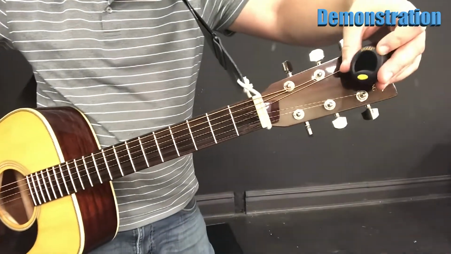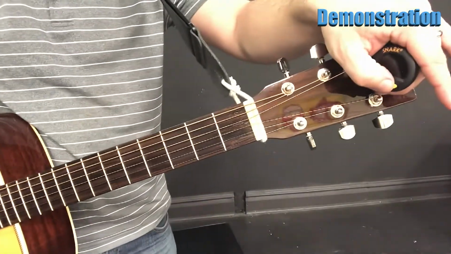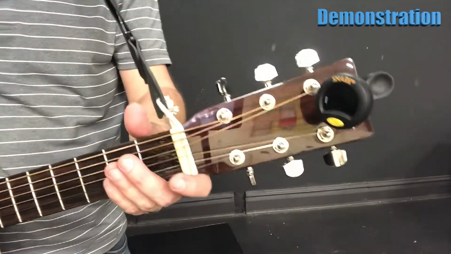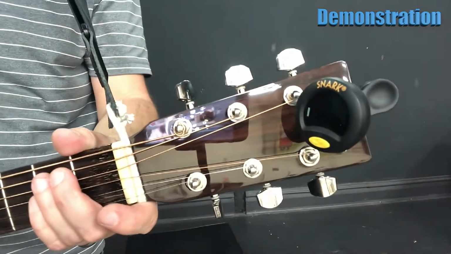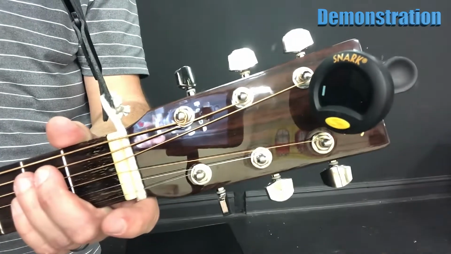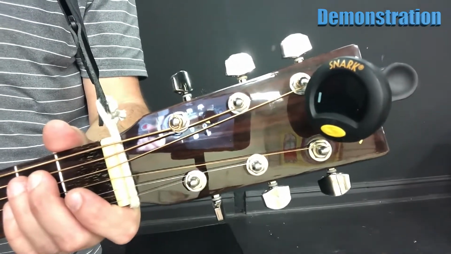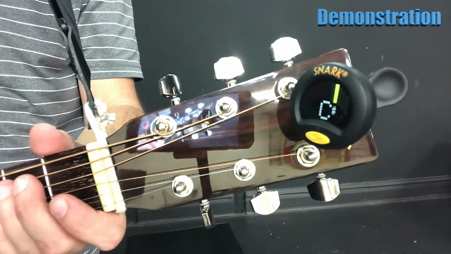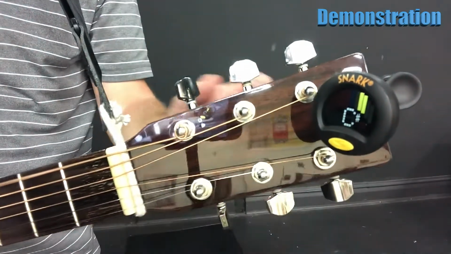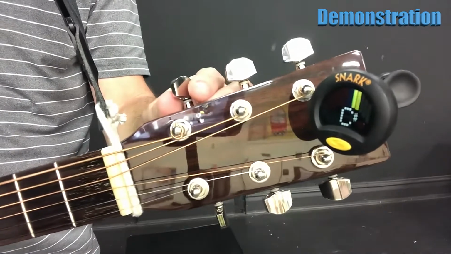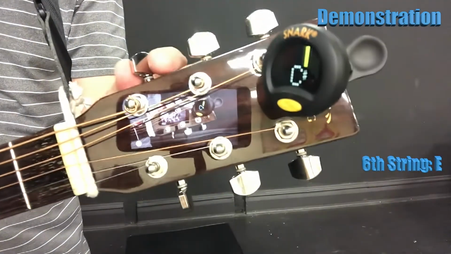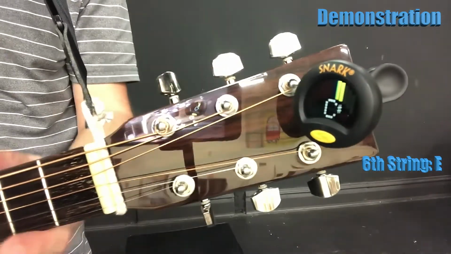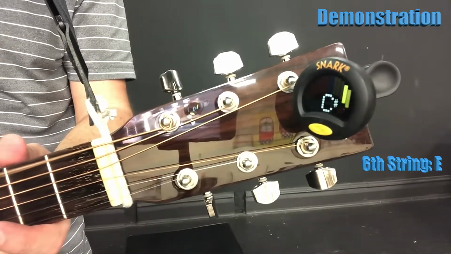So let's turn it on to see how this works. That button to turn it on. Okay, so now I'm gonna start, I like to start with my 6th string. I'm gonna pluck its string and see what it sounds like. Okay, currently it says C sharp. Okay, now it should be an E. The 6th string we said should be the letter E. So what I'm going to do is I'm going to keep plucking it.